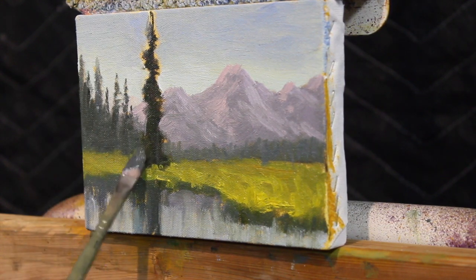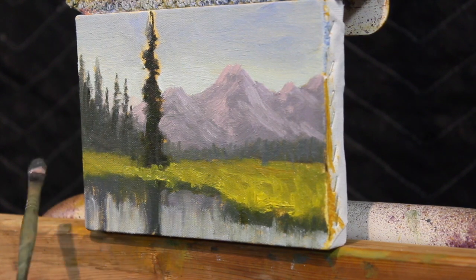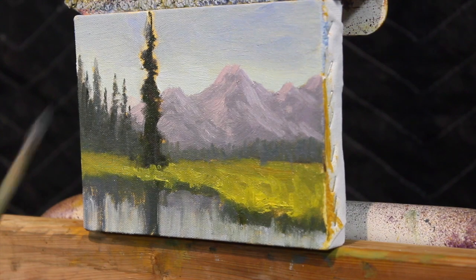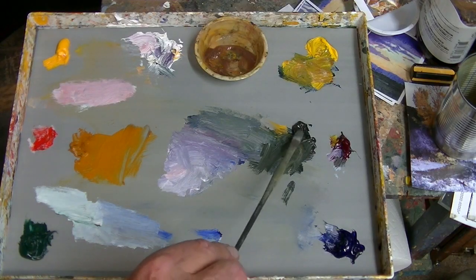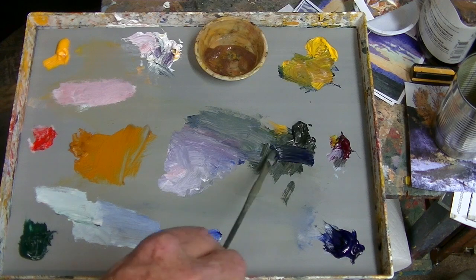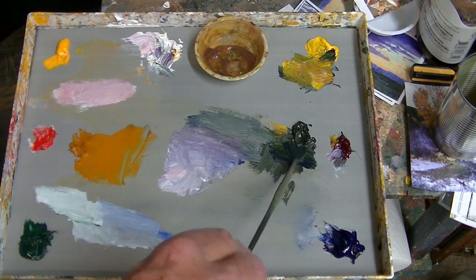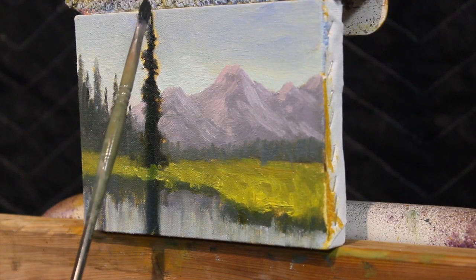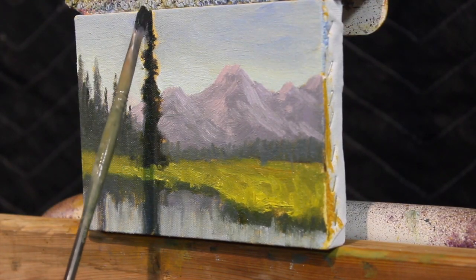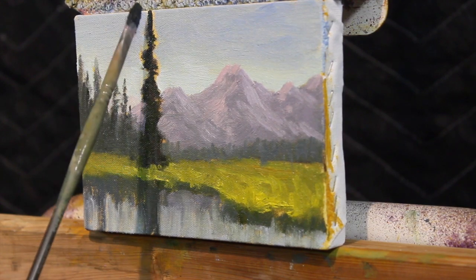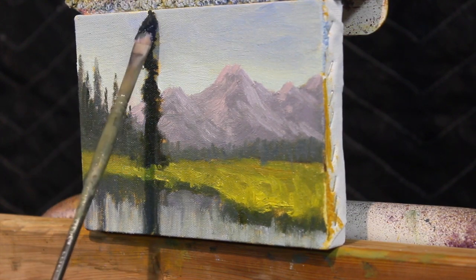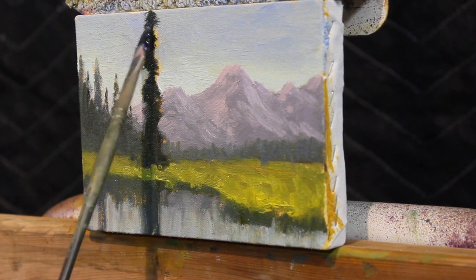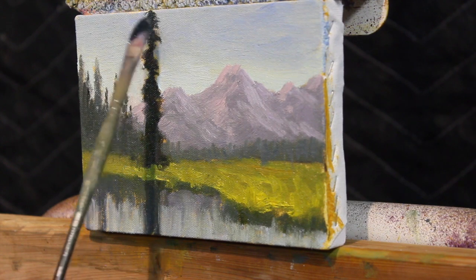Okay, so now I'm going to tackle that big tree, the closest tree. I've got to go back and mix my original dark muddy green, and then I chose to make that tree taller. You don't ever want your tree to stop right at the top and end up tucking under the frame. I'm making my tree top thick enough that it's obvious the tree is taller than the picture plane.